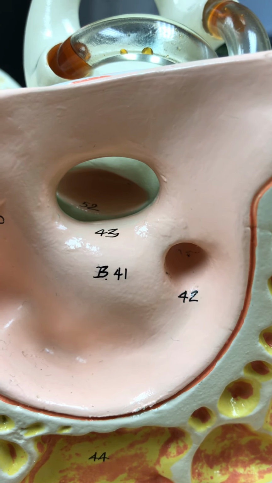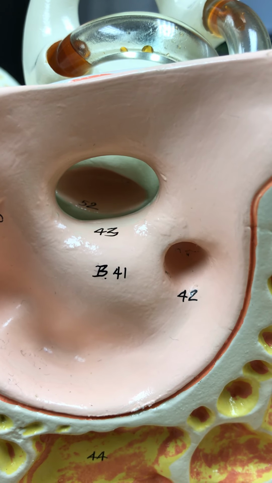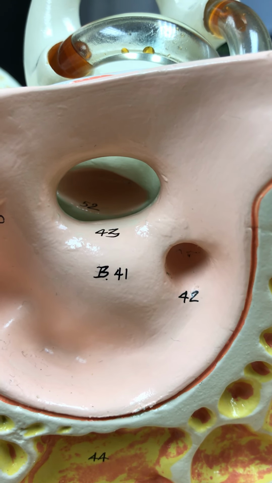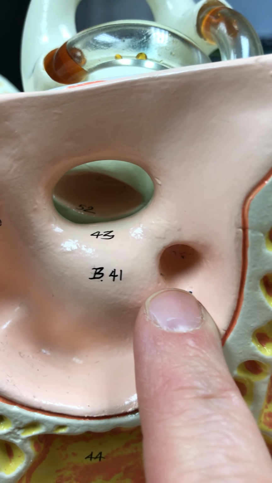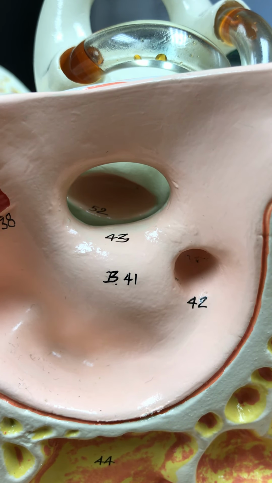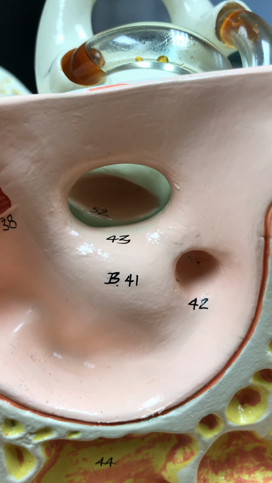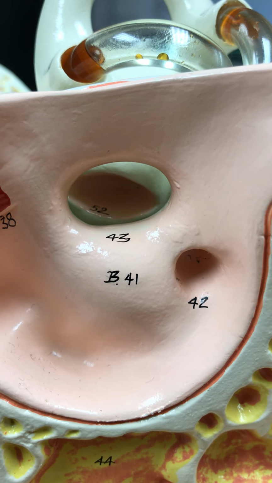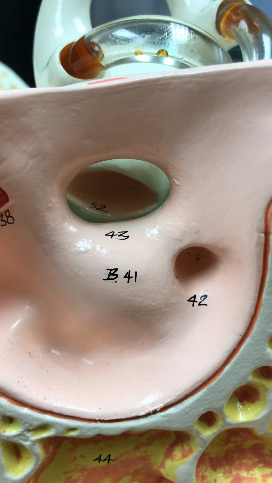As the oval window vibrates, as the sound vibrations come in, you have to relieve some of the pressure from the vibrations, so the round window actually bulges out. So those are the parts of the ear model you need to be responsible for, so make sure you know them for your first lab quiz.